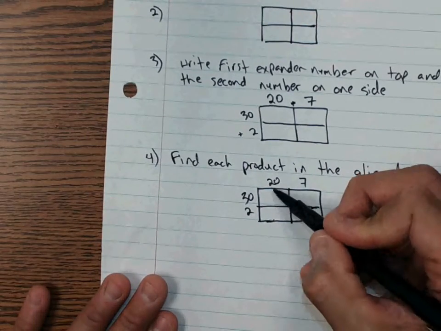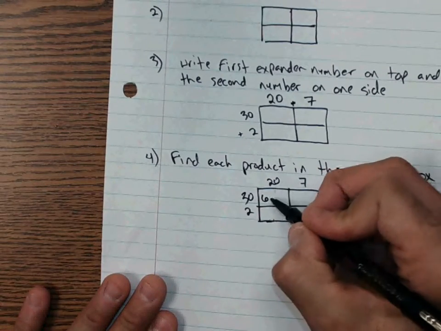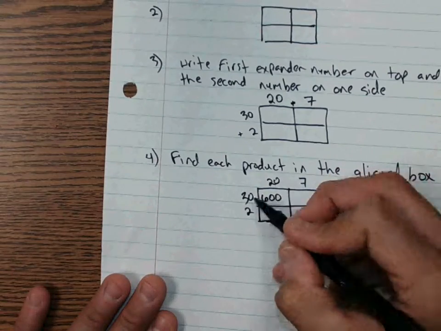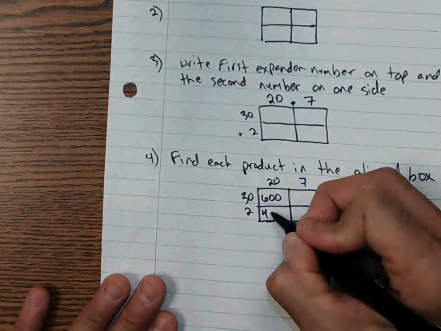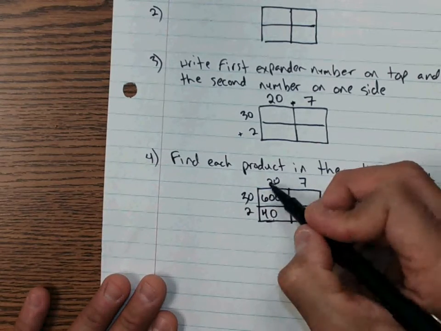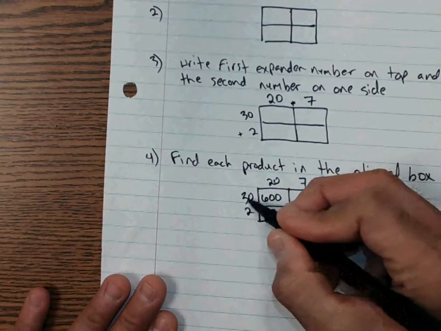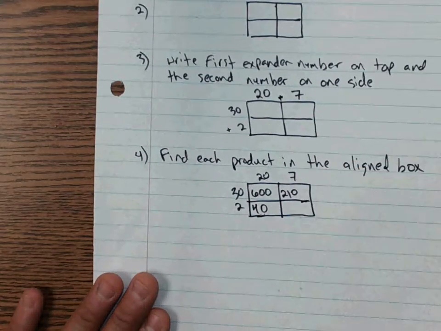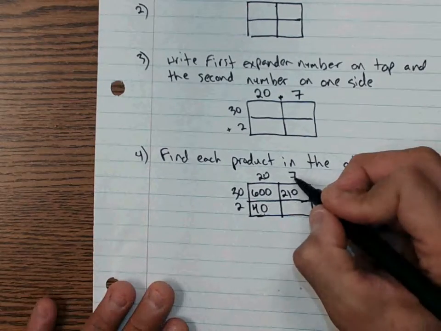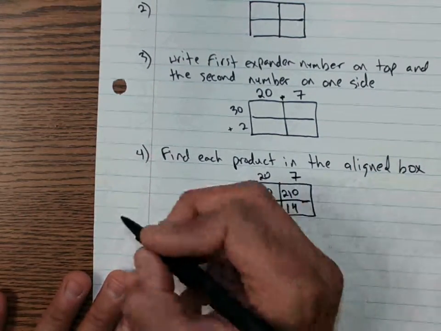So 20 times 30. I just look at 2 times 3 is 6. And since they're both in the tens place, it's going to be 600. Give it its zeros. Okay, 20 times 2. 2 times 2 is 4, and then give it the 0. So essentially 20 times 2 is 40. All right, same thing for the 7. 7 times 30. 7 times 3 is 21, and then it's tens place, so it's 210. All right. 7 times 2 is 14. So now you find the product for each aligned box. There should be something in each box.